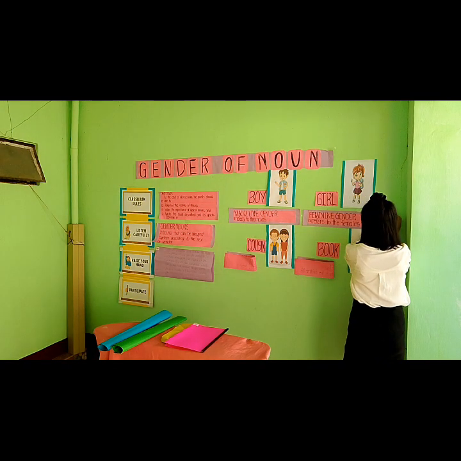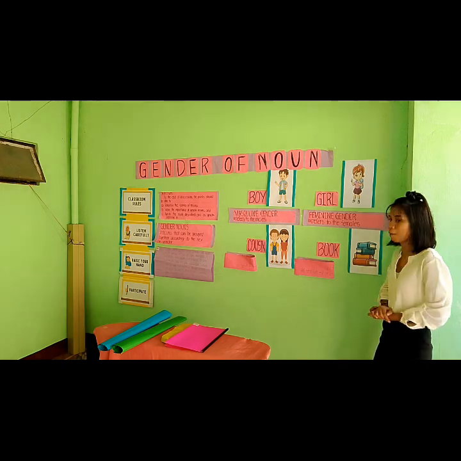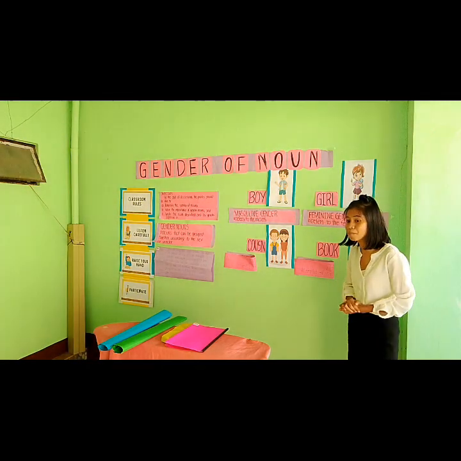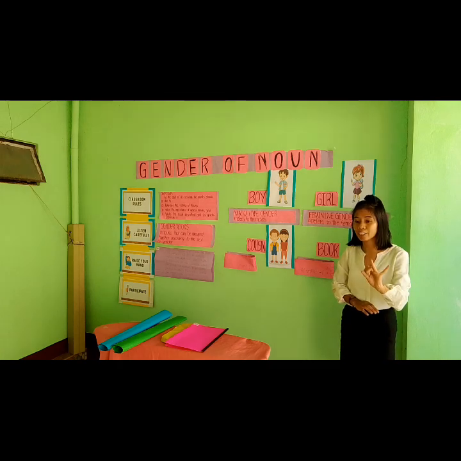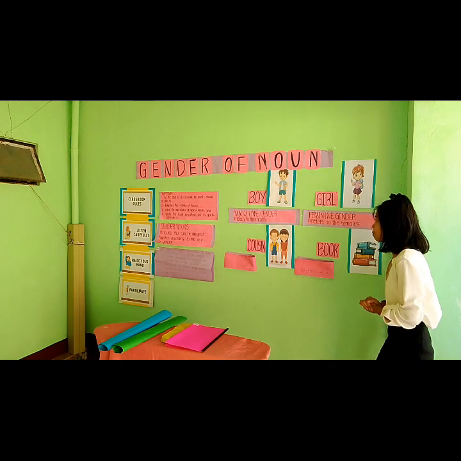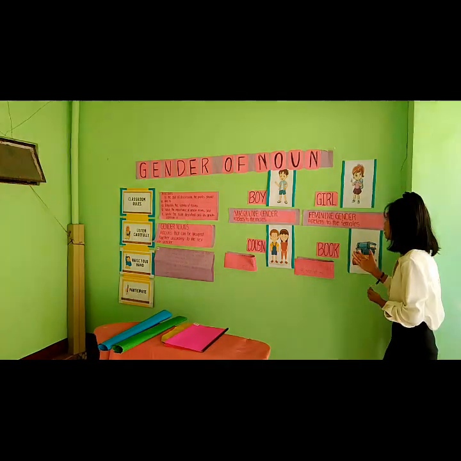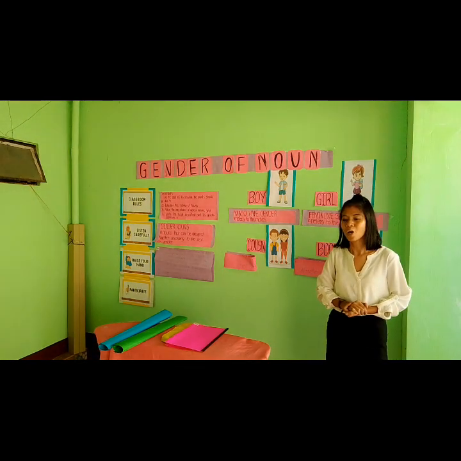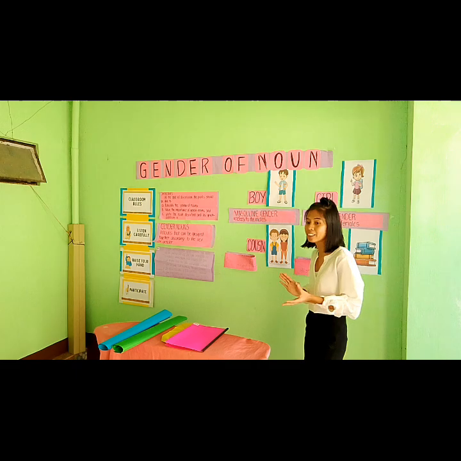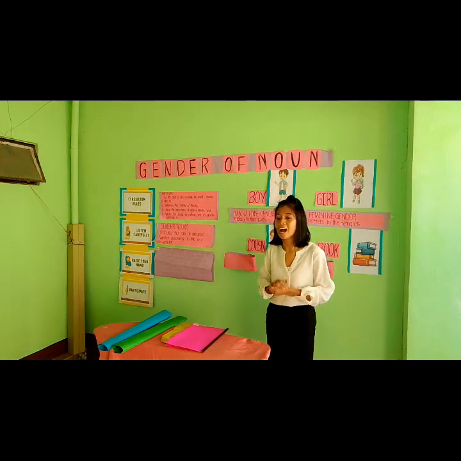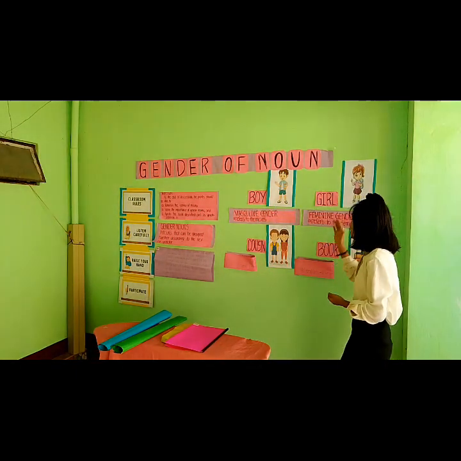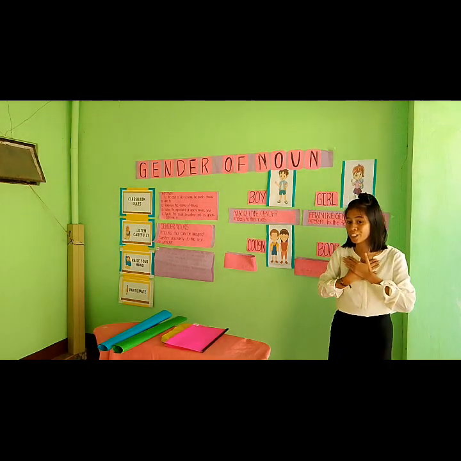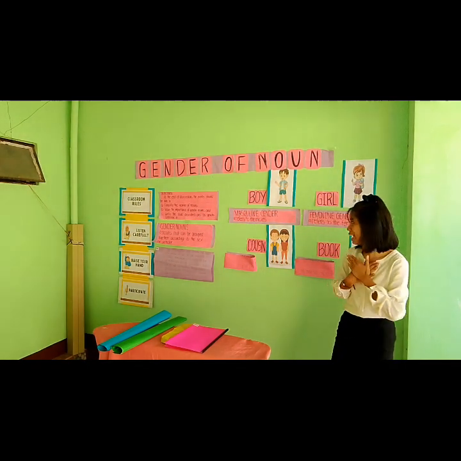let's find the feminine gender. Feminine gender refers to the females. Examples: daughter, mother, and aunt. Can you please give me an example of a name of a female or a girl? Christine, teacher. Very good. The girls or females here in our classroom are examples of feminine gender, like Christine, Christelle, and me, your teacher, Miss Mica Sevilla.